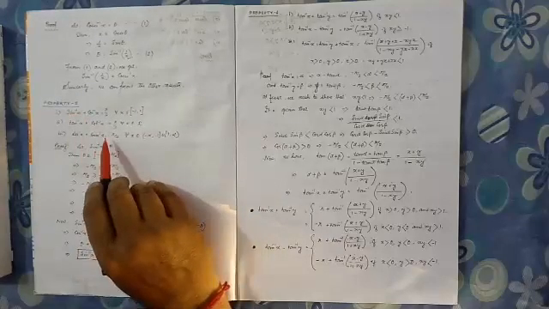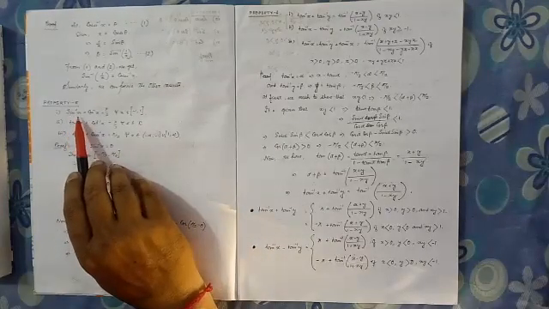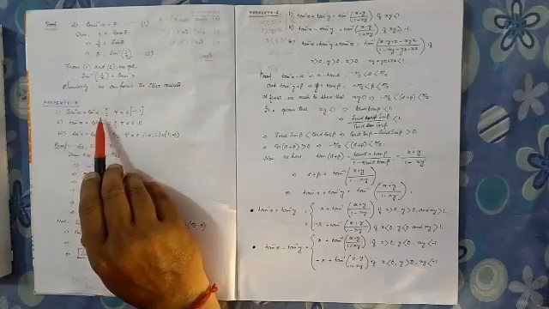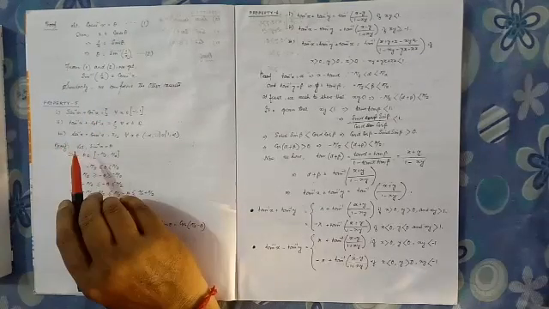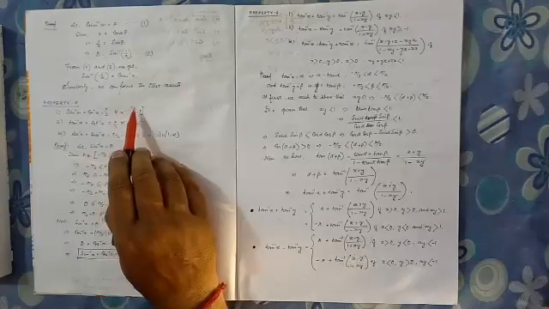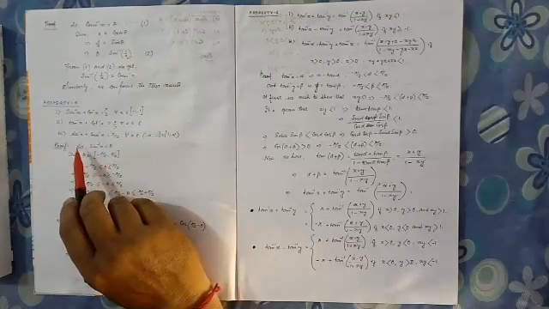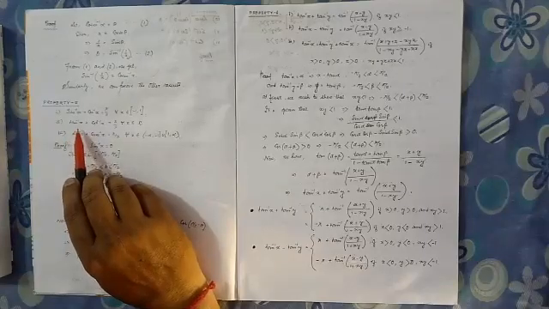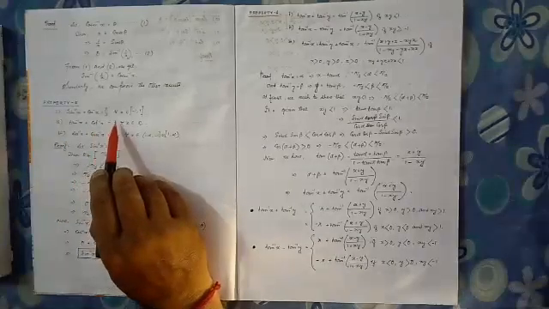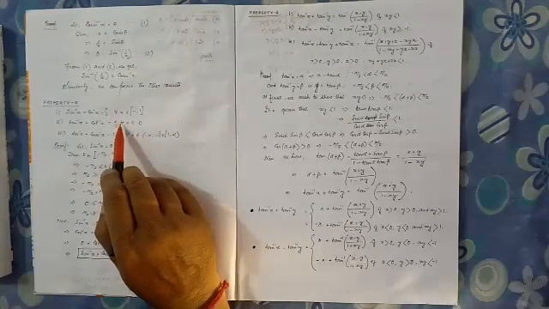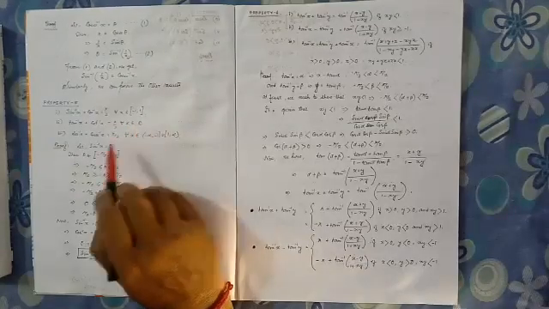Now property 5. Sine inverse x plus cos inverse x is equal to pi by 2 for all x belongs to closed interval minus 1 to 1. Tan inverse x plus cot inverse x is equal to pi by 2 for all x belongs to set of real numbers.